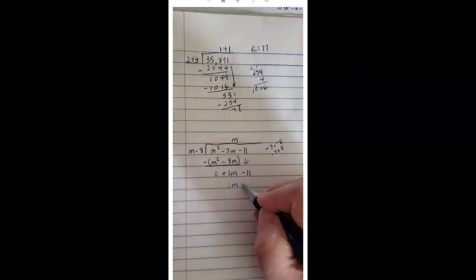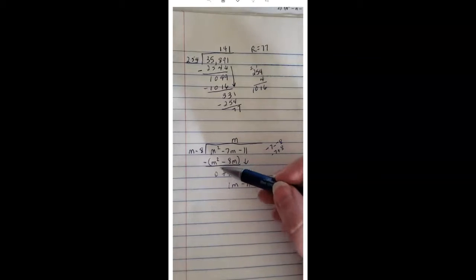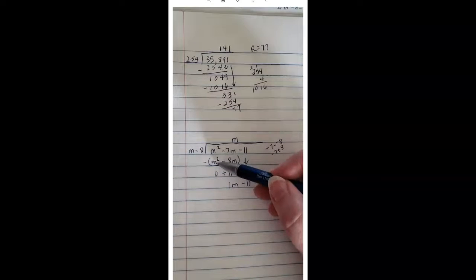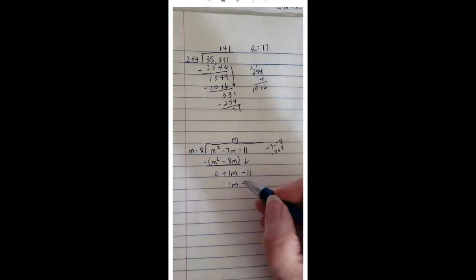So I'm left with 1m minus 11. And again, somebody's going to say, do I have to put that 0 there? I'm going to say, nope, you don't have to. But I wanted to show it to you so you would see that those actually turn out to be 0.